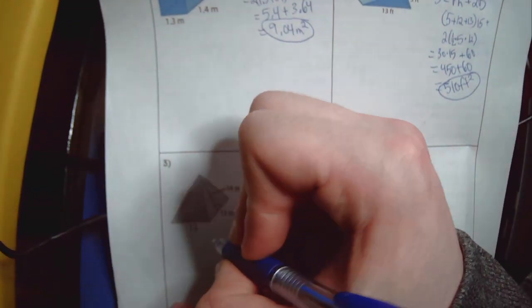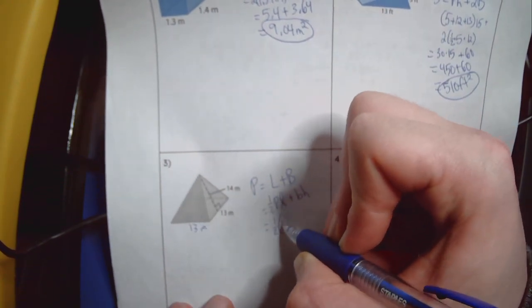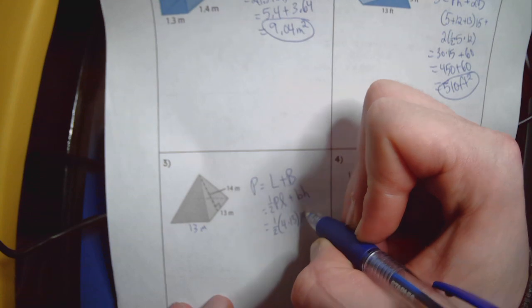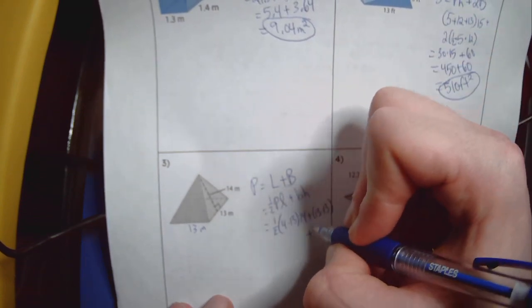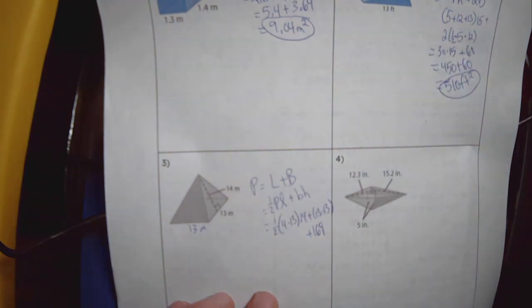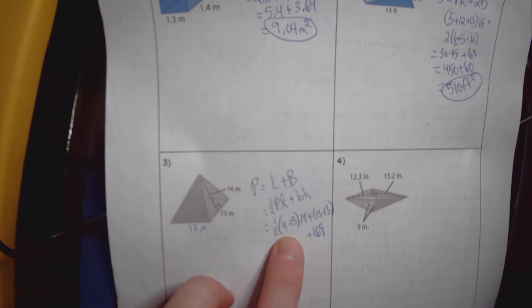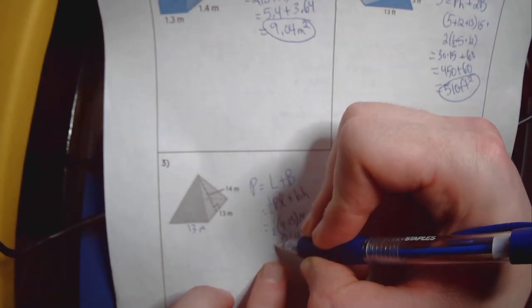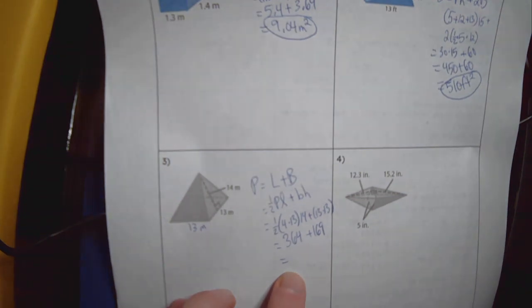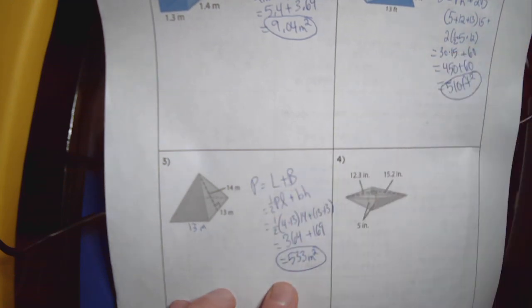This is a square pyramid, so we're going to say this is 13 meters. 1/2, 4 times 13 times the slant height 14 plus 13 times 13, 169. 0.5 times 4 times 13 times 14, 364. 364 plus 169 gives me 533 meters squared is the surface area of that.